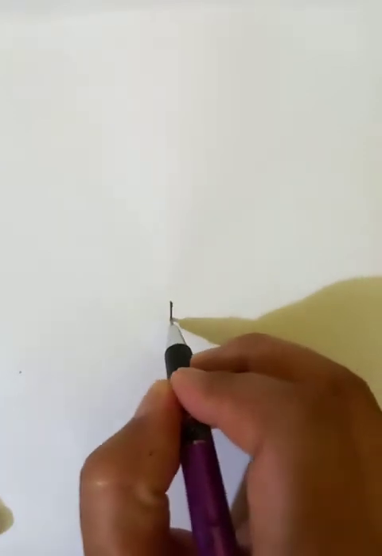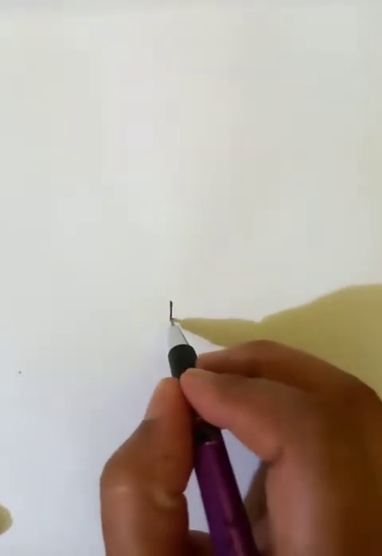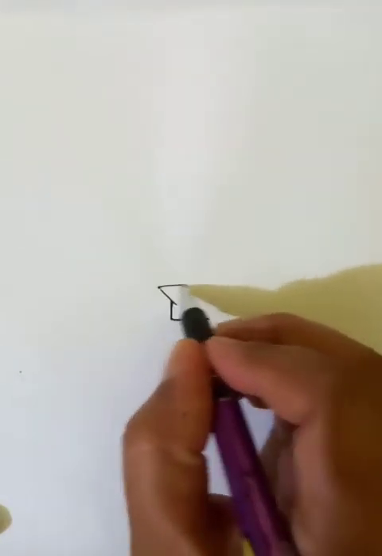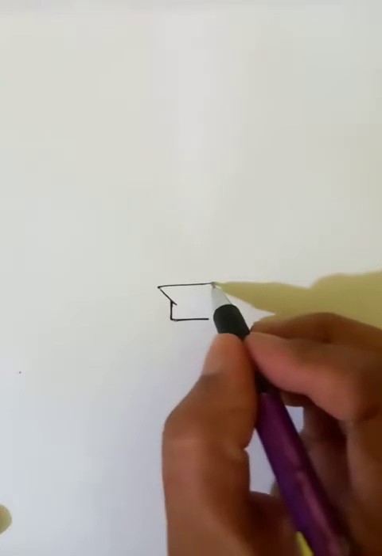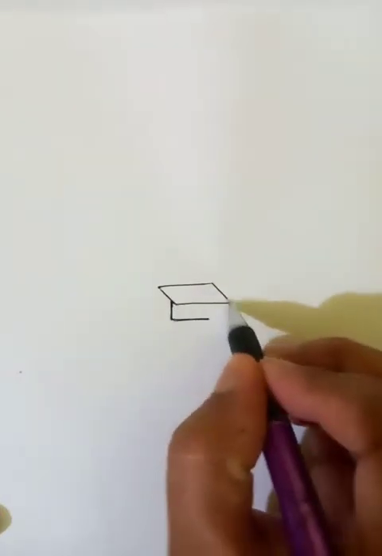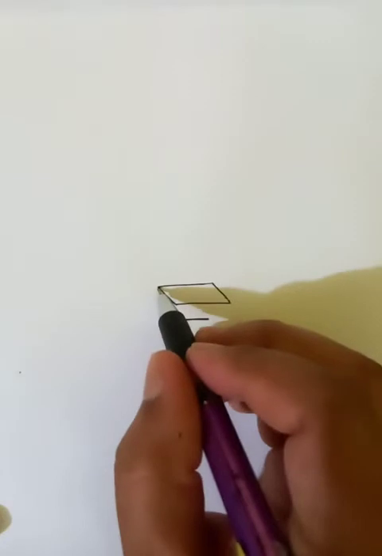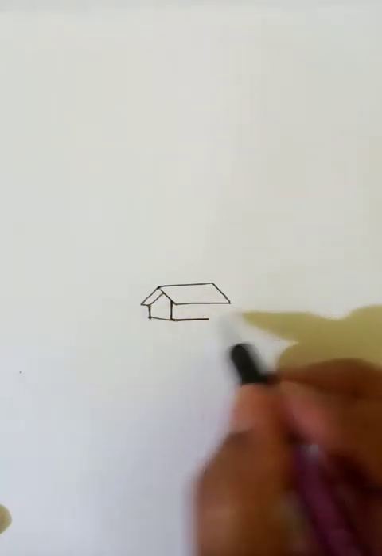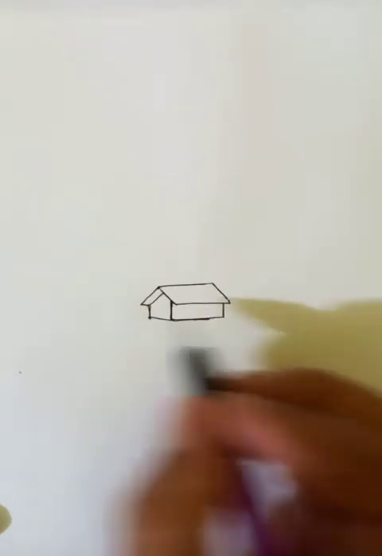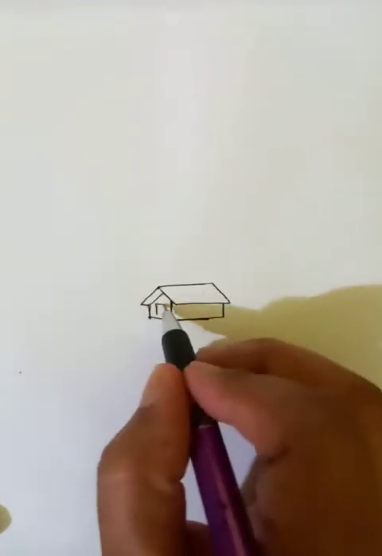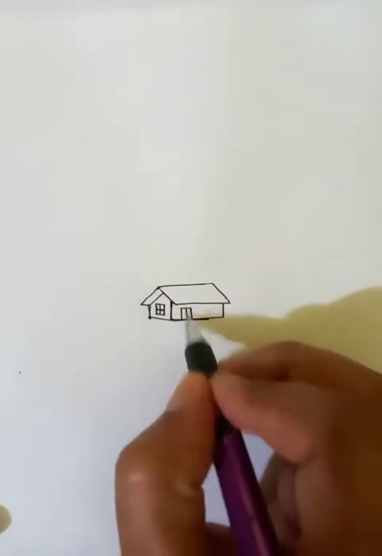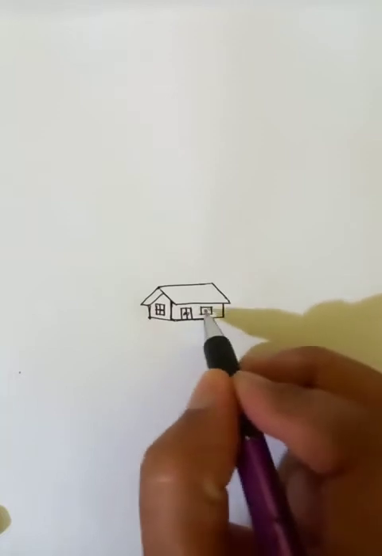Today we are going to draw a very simple scenery from here. We can start by drawing a house here. This is the border line. The rooftop of the house, a little bit inclined here. Okay. The doors and the windows.